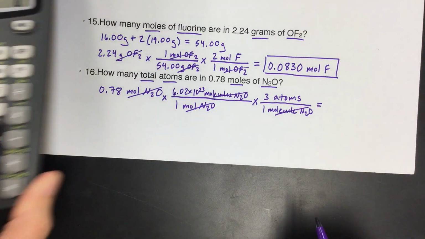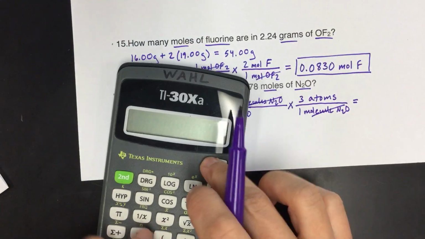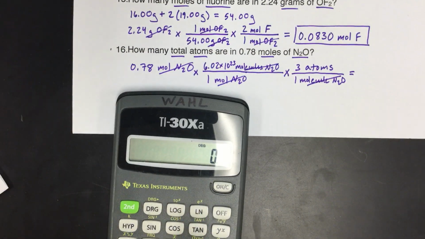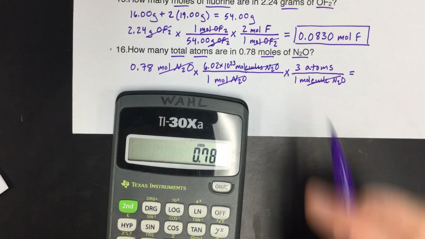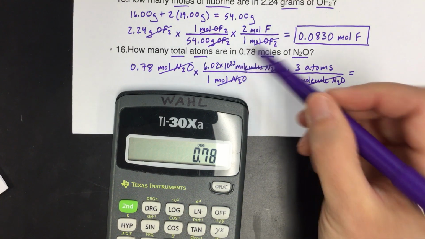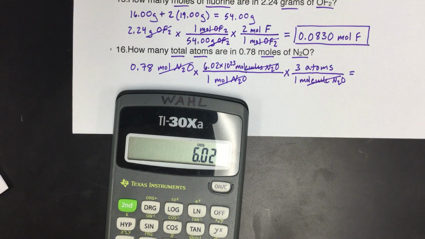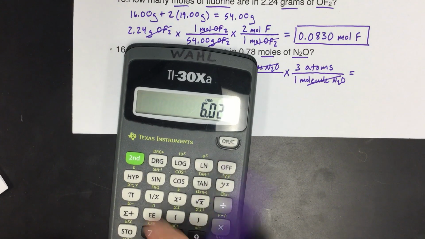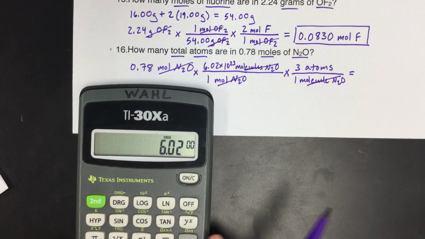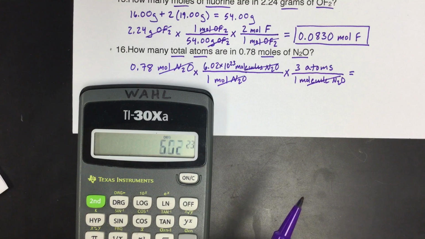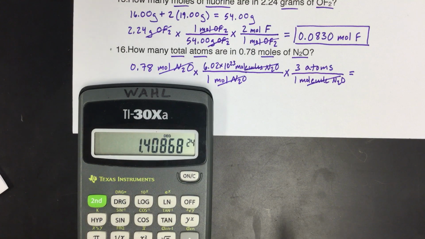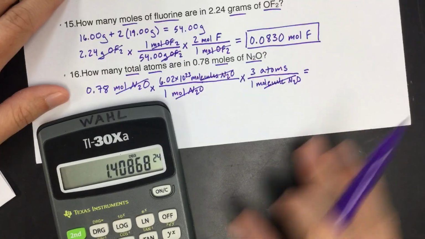So when we type this into the calculator, 0.78 times, remember to type in Avogadro's number, use the EE button, so 6.02 EE, and then 23 times 3, because that's in the top. We're going to get this big number.